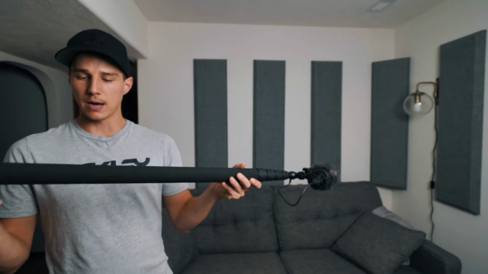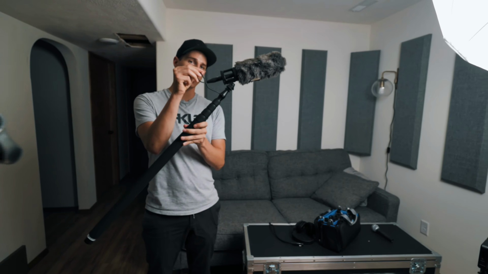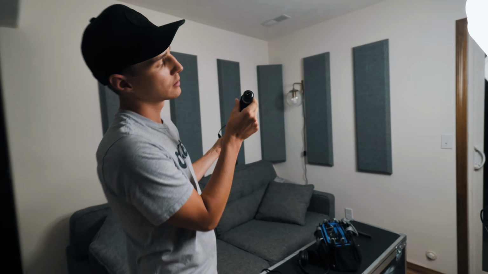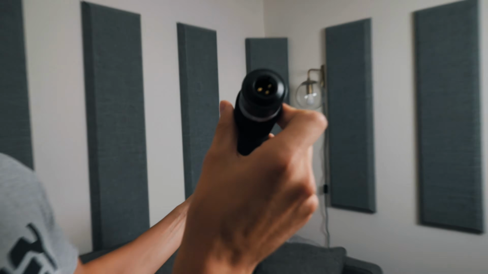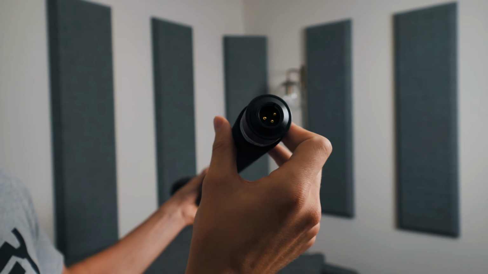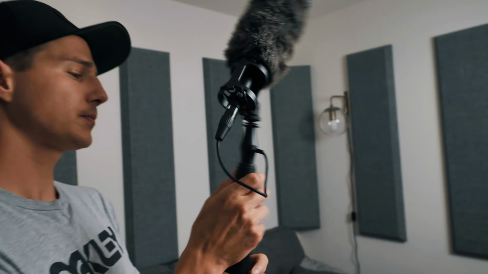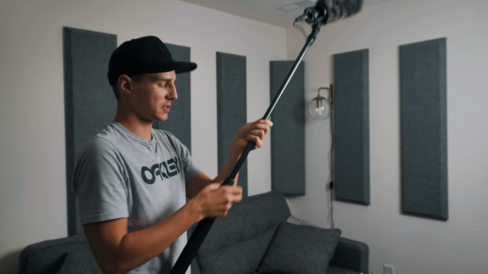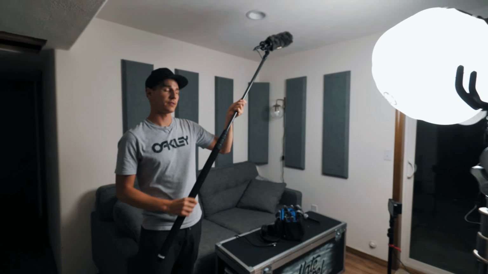All of this is then mounted on a boom pole, which actually has an XLR cable built in. So if you look at the bottom here, you can see that there's an XLR output right on the base of it, which is super handy because this whole pole can articulate out in multiple sections too. So this thing goes to about 11 feet, I believe.